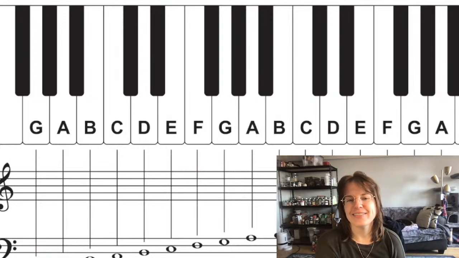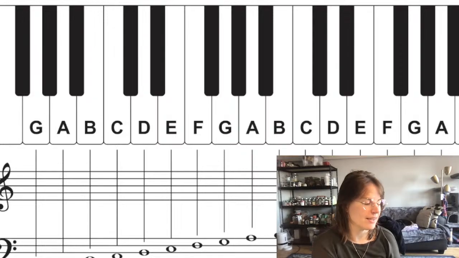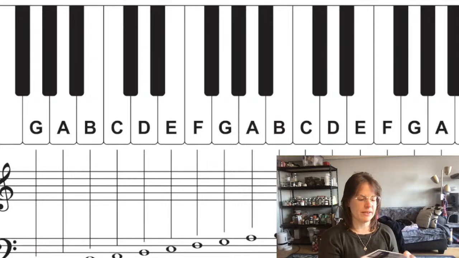Okay, no questions? It makes sense. Okay, awesome. Fantastic. All right, let's now build the key of F.